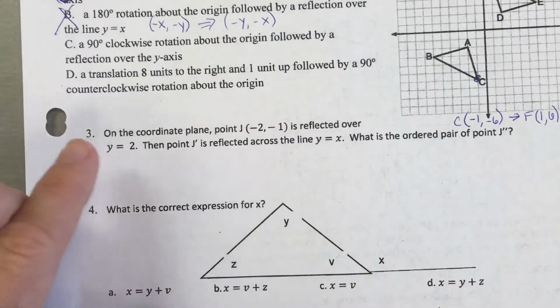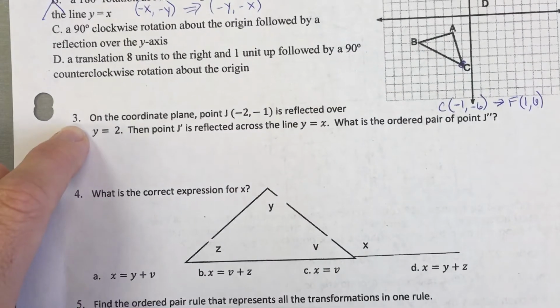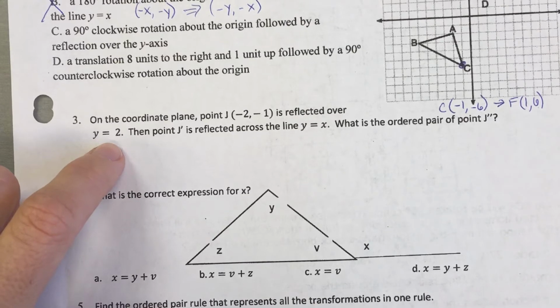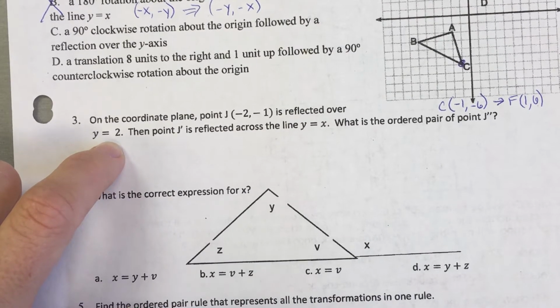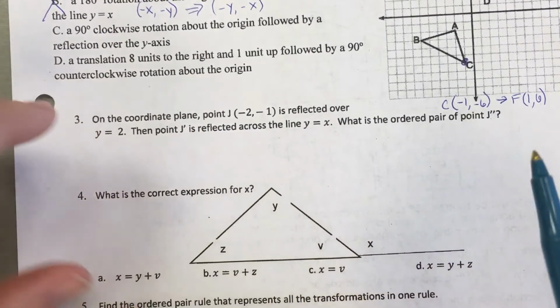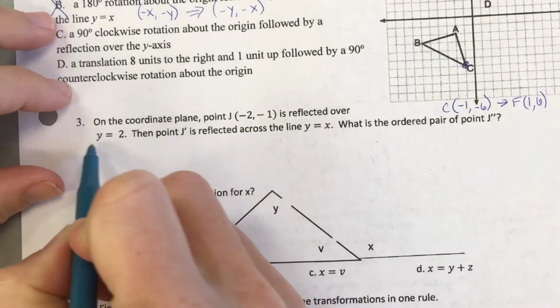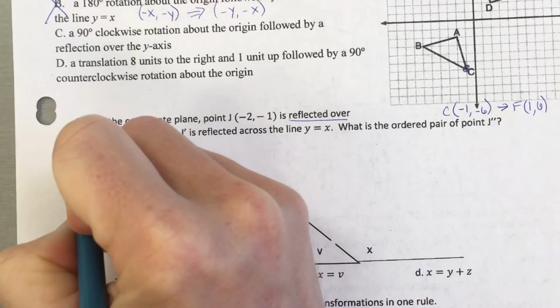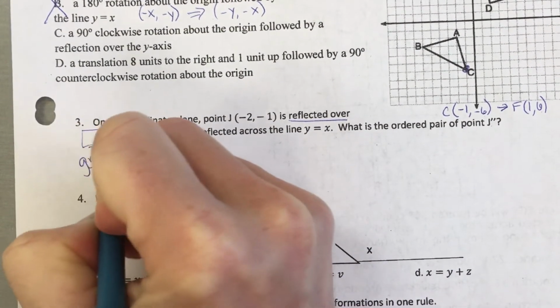Okay. Number 3. On the coordinate plane, point J, -2, -1, is reflected over y equals 2. The point J prime is reflected over the line y equals x. What is the ordered pair of point J prime? Okay, so there is no rule for reflecting over y equals 2. You have to graph it.